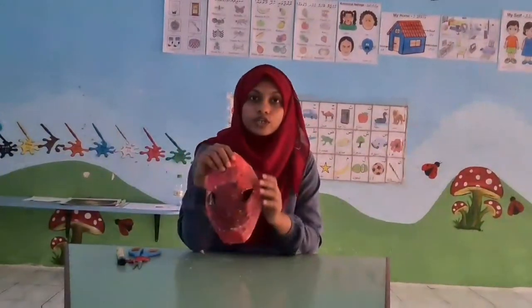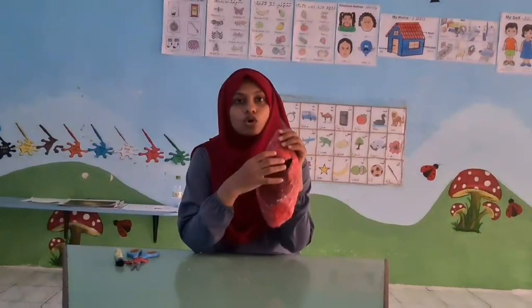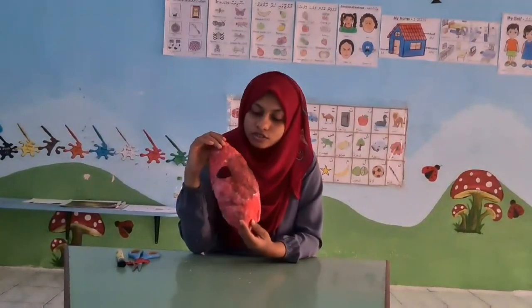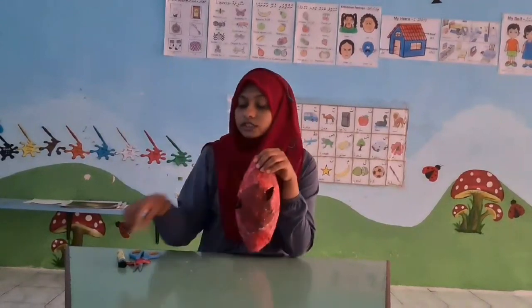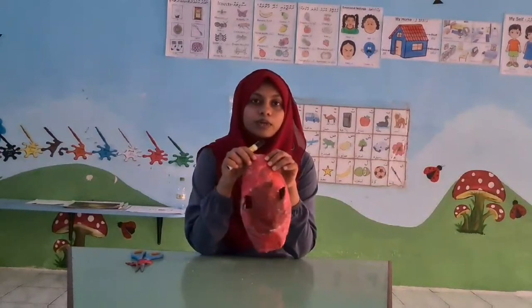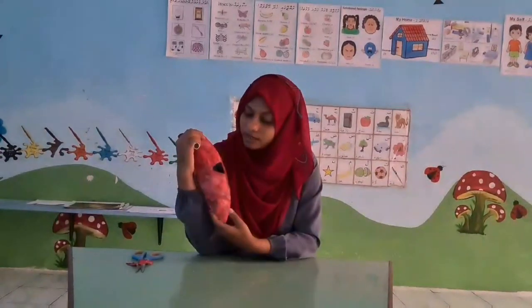If you want, you can use clay to model the nose, mouth and eyebrows. Also you can decorate it using clay also. And you can also draw some designs, different types of lines, using a marker to make a design here on the mask.